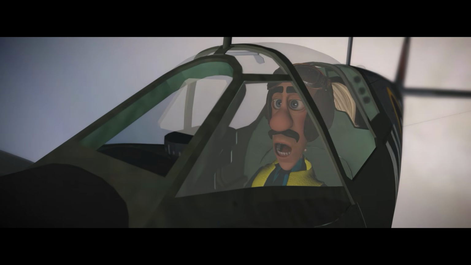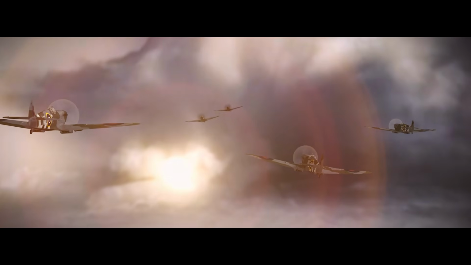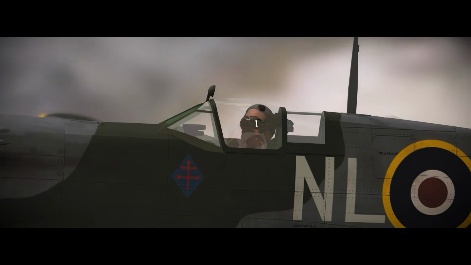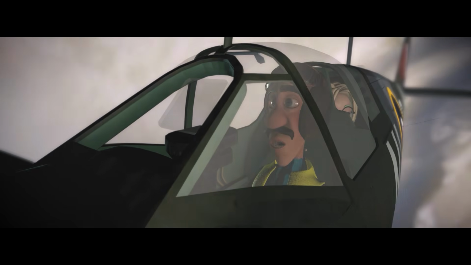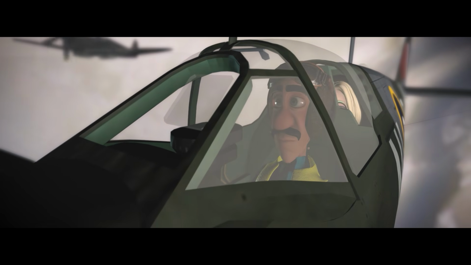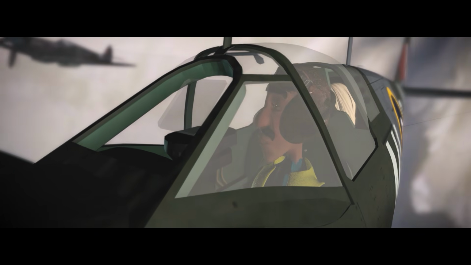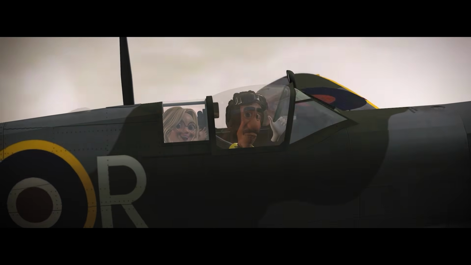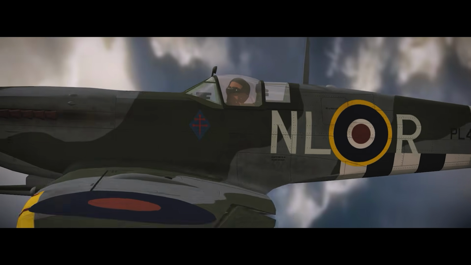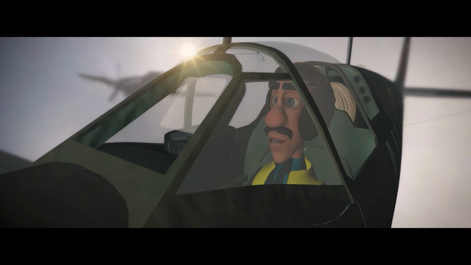Let the hunter become prey. Looks like they're leaving, sir. Great news! Good show, chaps. They're heading home. Back to base for a cup of Earl Grey, methinks. We have a few holes in the airframe, but we should be fine. Good shooting, sir. I can see the airfield up ahead.